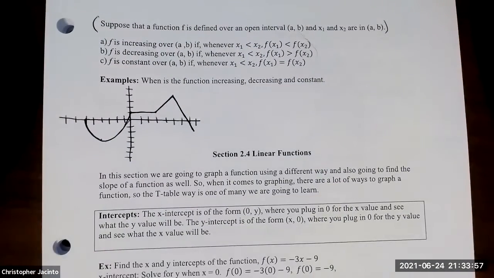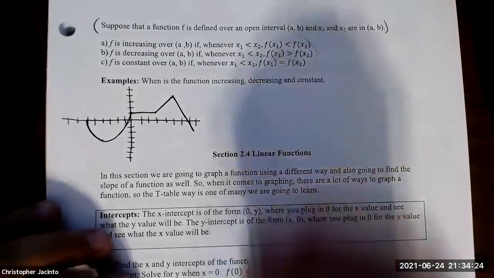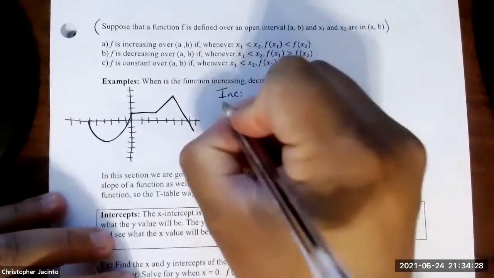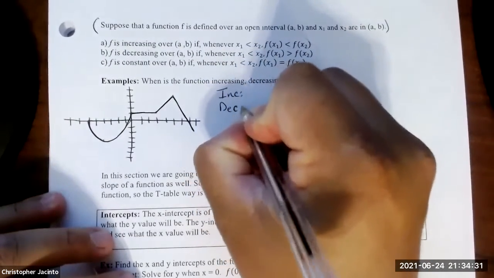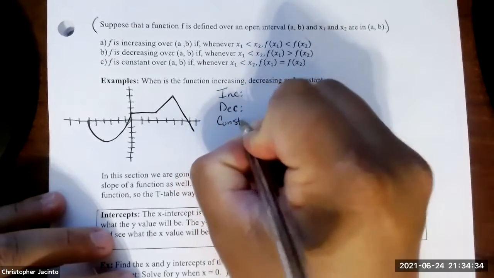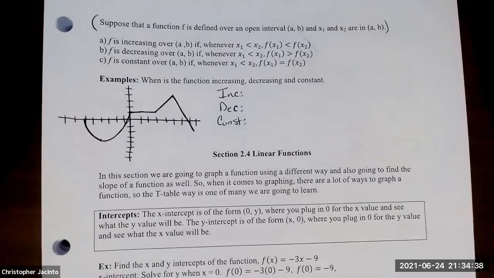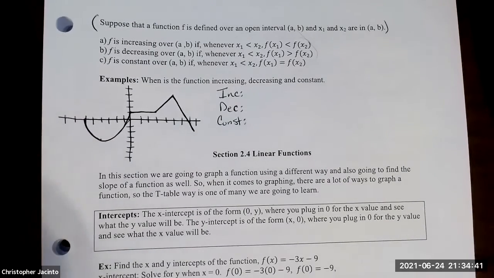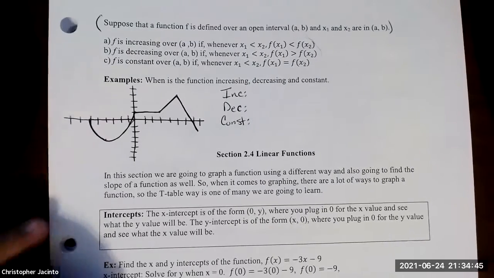Try your best to mimic what we have here. All right, so remember, we want to write this in interval notation.